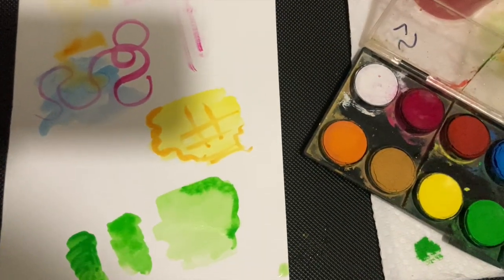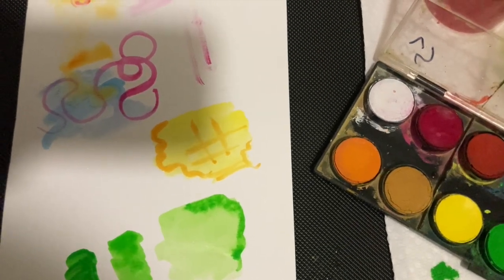Alright, so that is your basic watercolor technique demonstration. And yeah, let's look at some artwork.